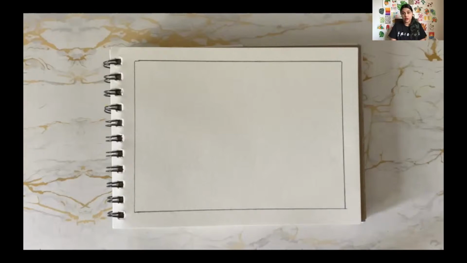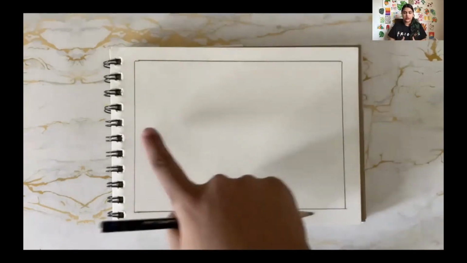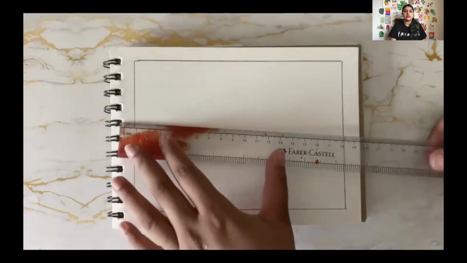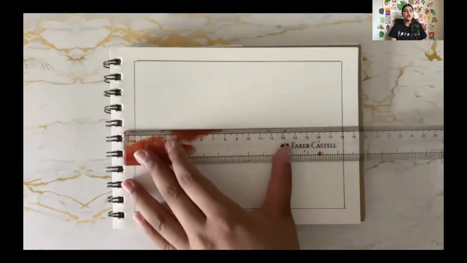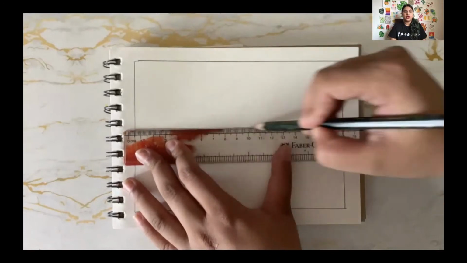Okay, so most of you are done with your outer boundary. So what we're going to do next is the sleeping line that divides the sky and the water part of it.